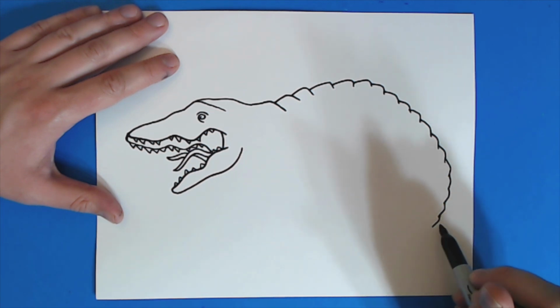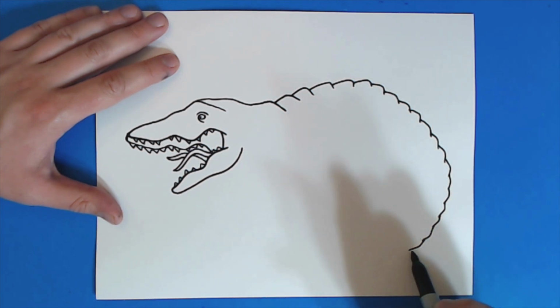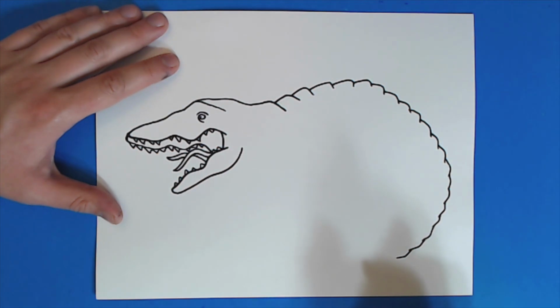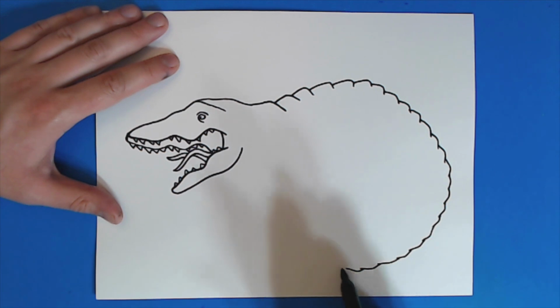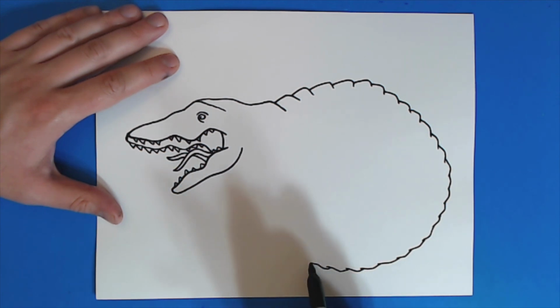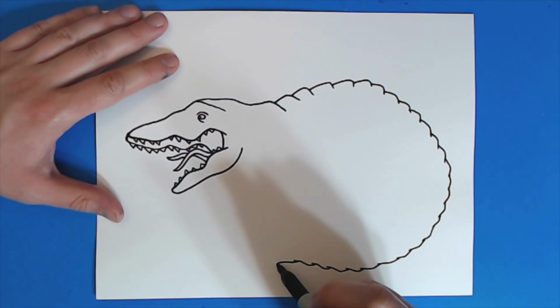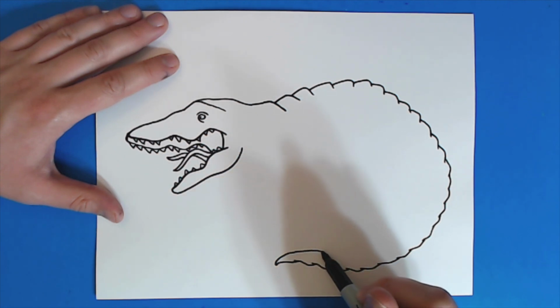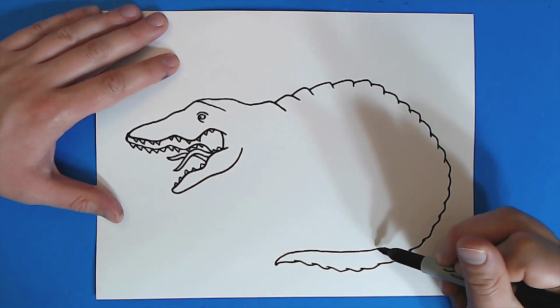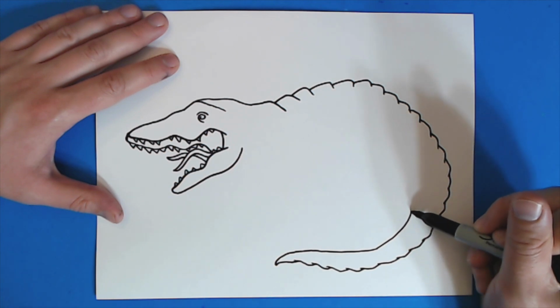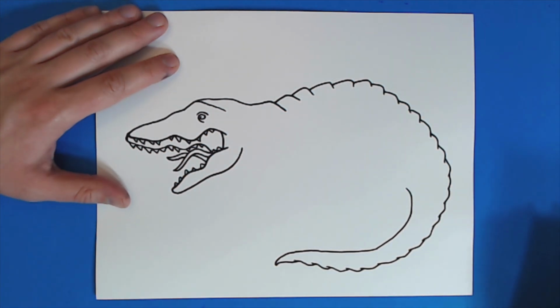And I'm going to keep doing this. I'm going to get them a little bit smaller. And then what I'm going to do is I'm going to keep making this line, and I'm just going to curve it up here until I get right about there. Then I'm going to take this line right here, and I'm going to curve this around and slowly get a little bit larger until I get right to about there for his tail.